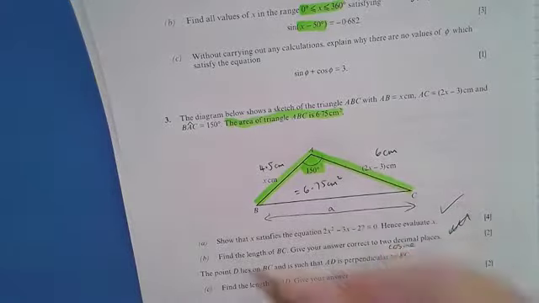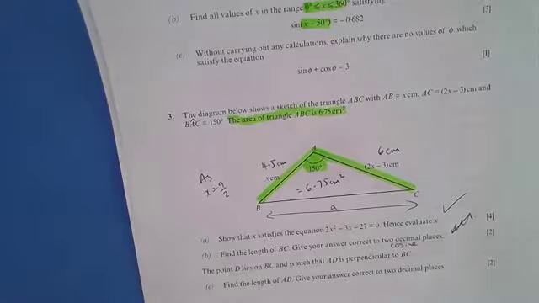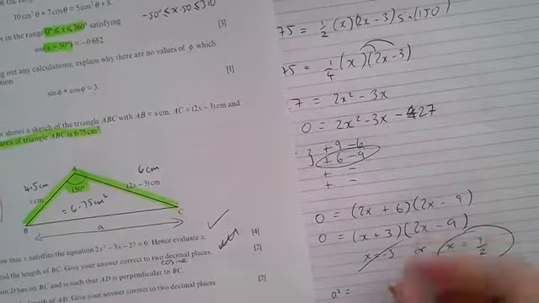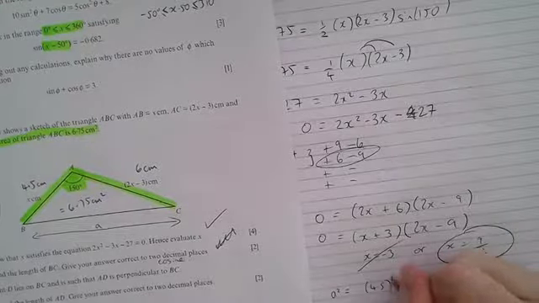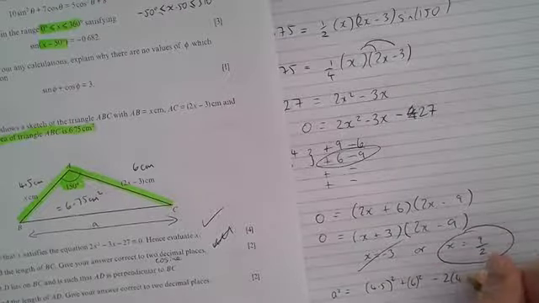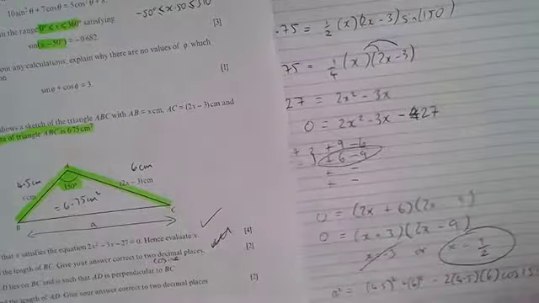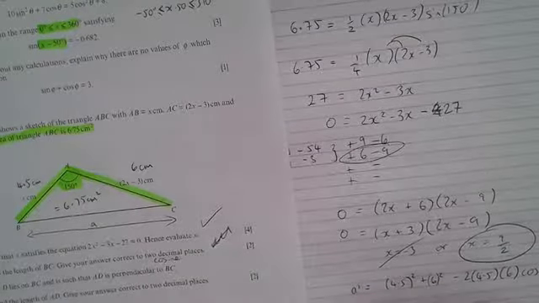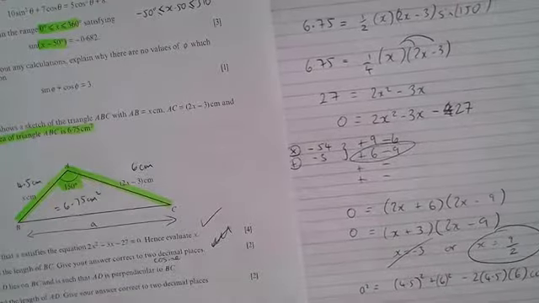So we just found out that x equals 9 over 2. When I'm subbing into the cosine rule now, I'm going to say it's 4.5 squared plus 6 squared, and then minus 2 lots of 4.5 times 6 times cos 150. That will give me an answer. I'll then square root it, and then I've worked it out.